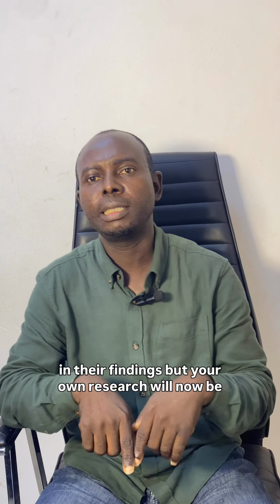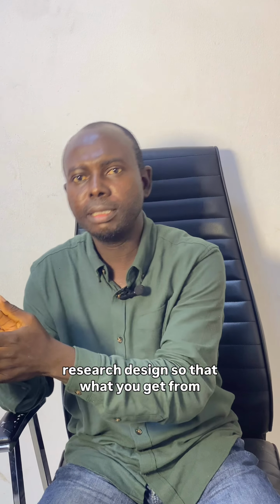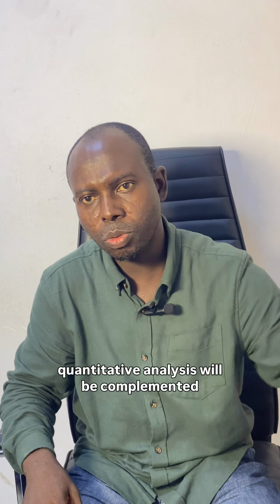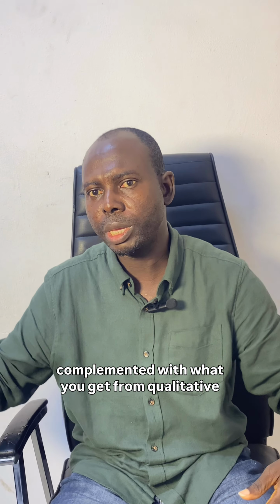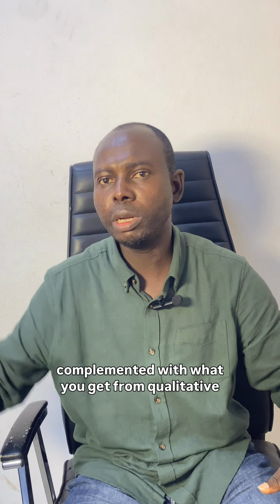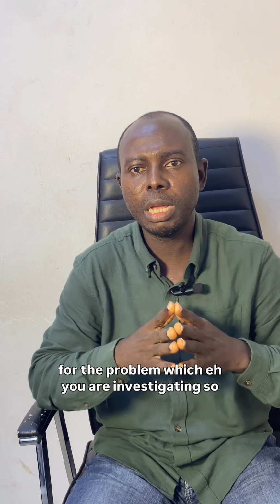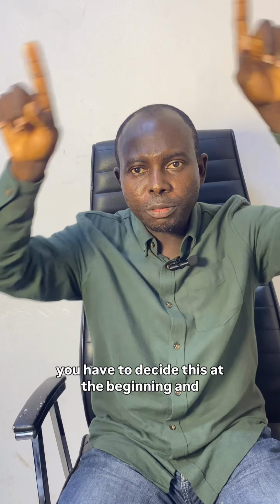But your own research will now be a mixed methods research design, so that what you get from quantitative analysis will be complemented with what you get from qualitative analysis, so that you have a deeper finding for the problem which you are investigating. So you have to decide this at the beginning.